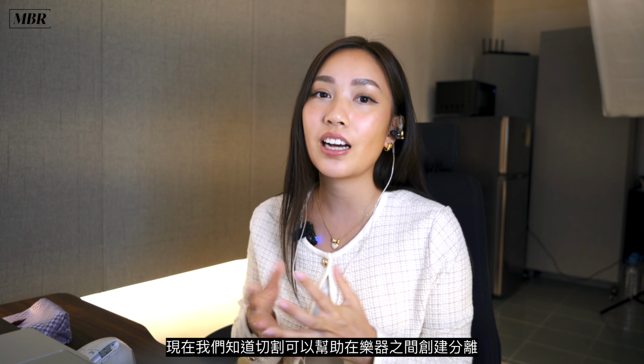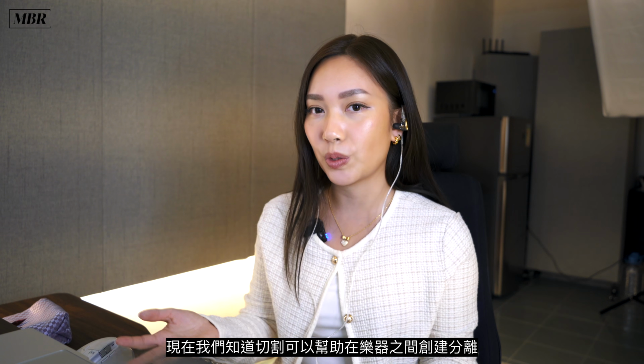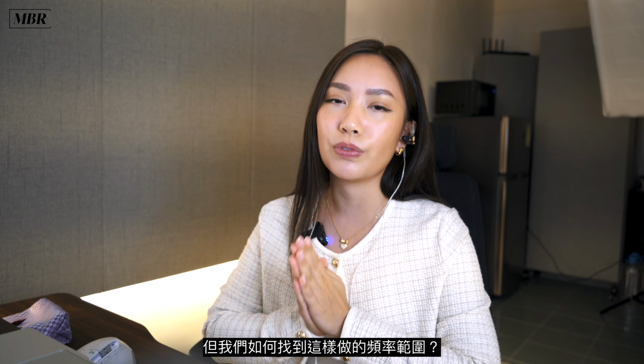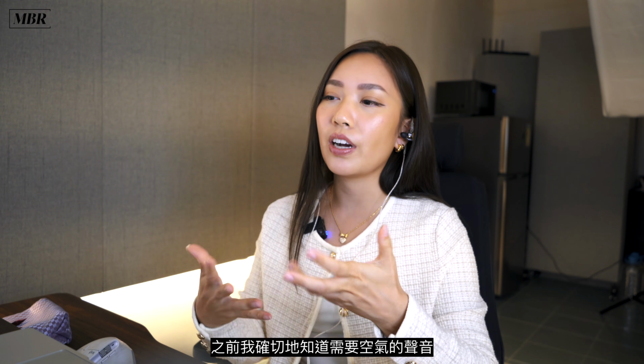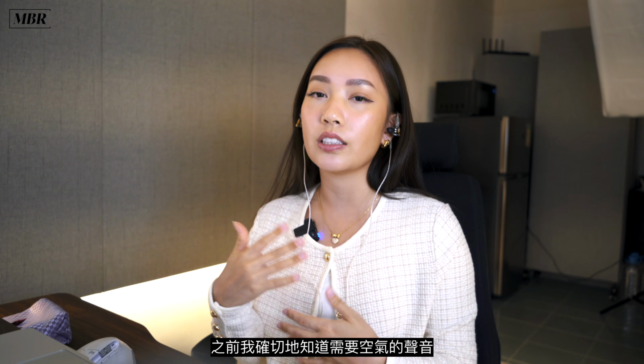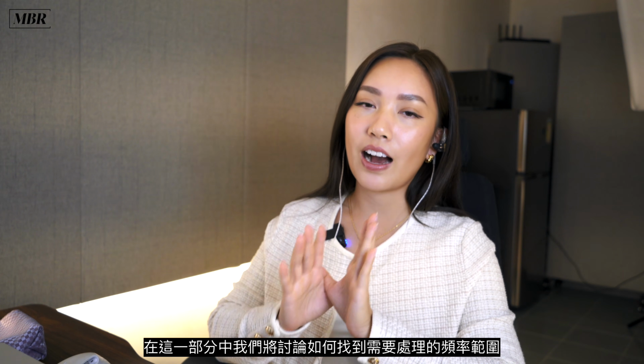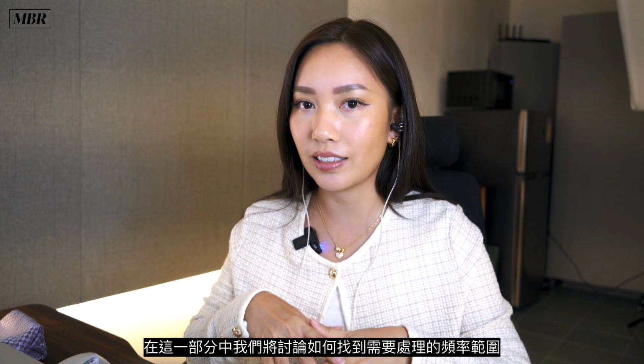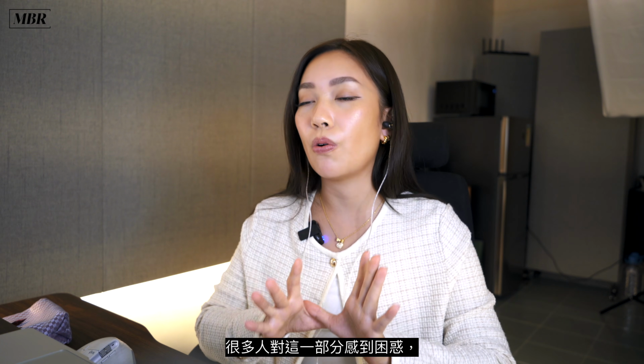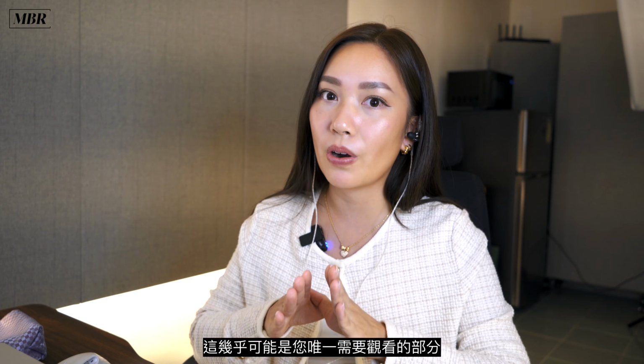So now that we know cutting can help create separations between instruments and boosting can highlight certain frequencies in certain instruments. But how do we find the frequency range to do so? Earlier I talked about like, oh, I know exactly the voice that needs air. But how do I know that? So in this part, we're going to talk about how do we find the frequency ranges that needs treatment. A lot of people are confused by this part. And this is the most important part of this video. Pretty much maybe the only part you need to watch.